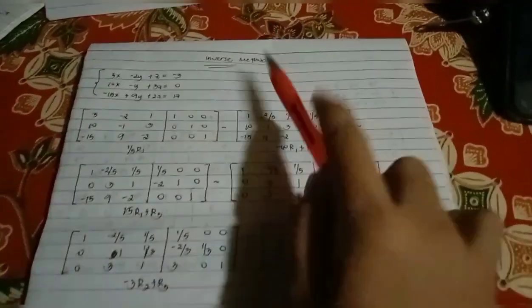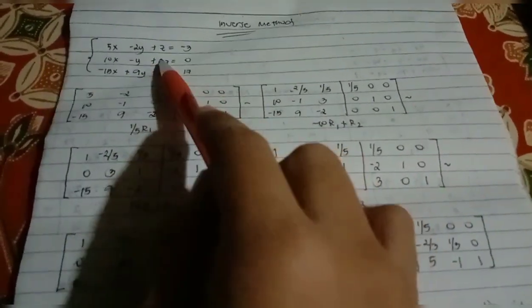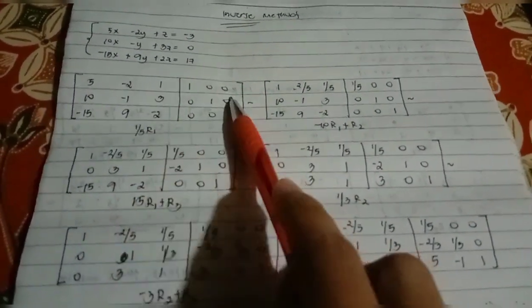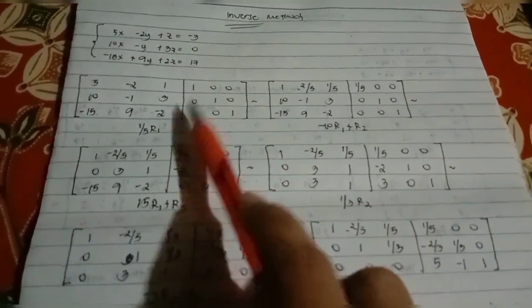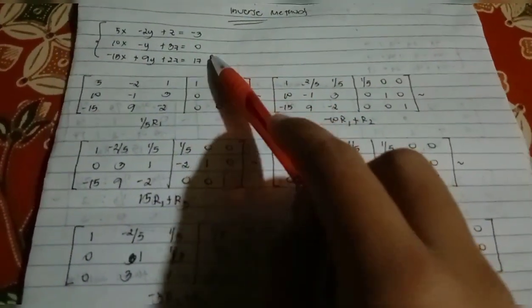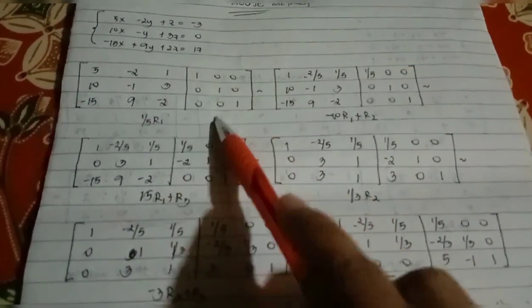So next is the inverse method, with the same problem. We need to write the coefficients of this problem. We separate the left side and the right side using the vertical bar. Unlike in the Gauss-Jordan method, where we put negative 3, 0, 17 on the left side, in the inverse method we use the identity matrix on the left side.